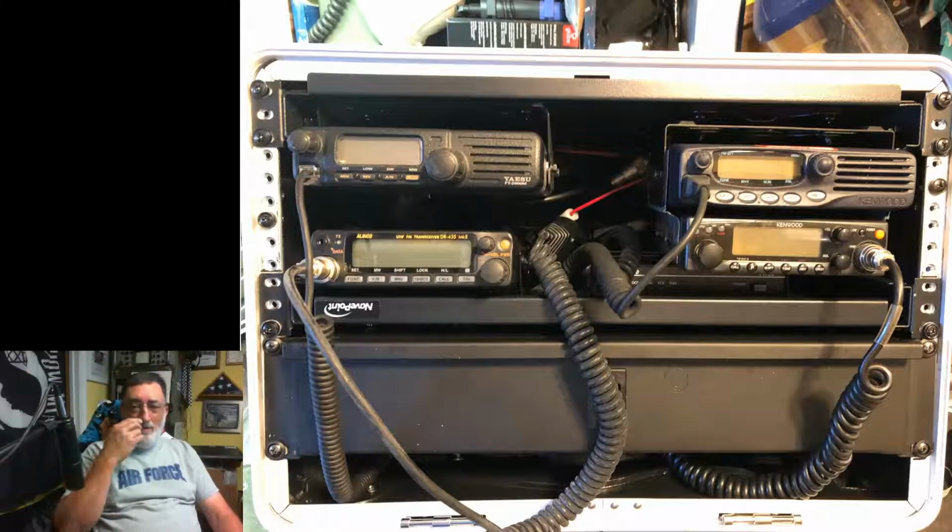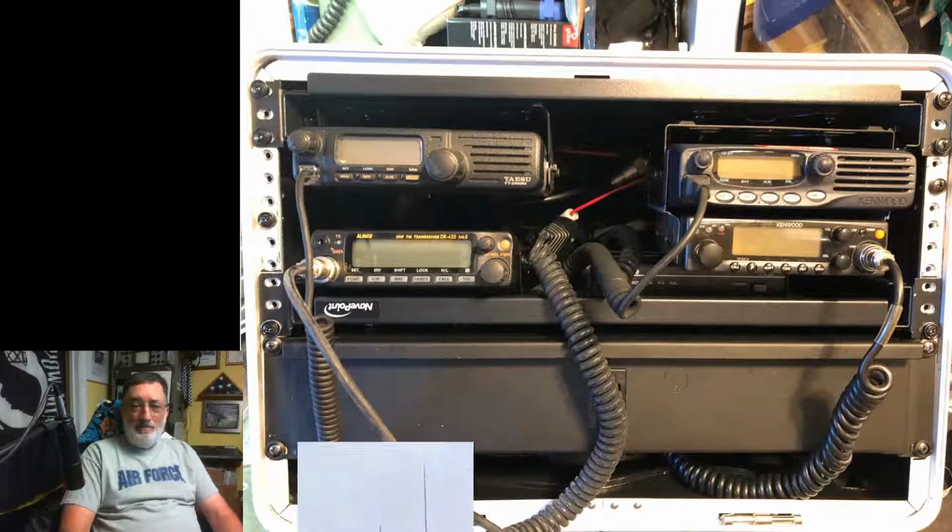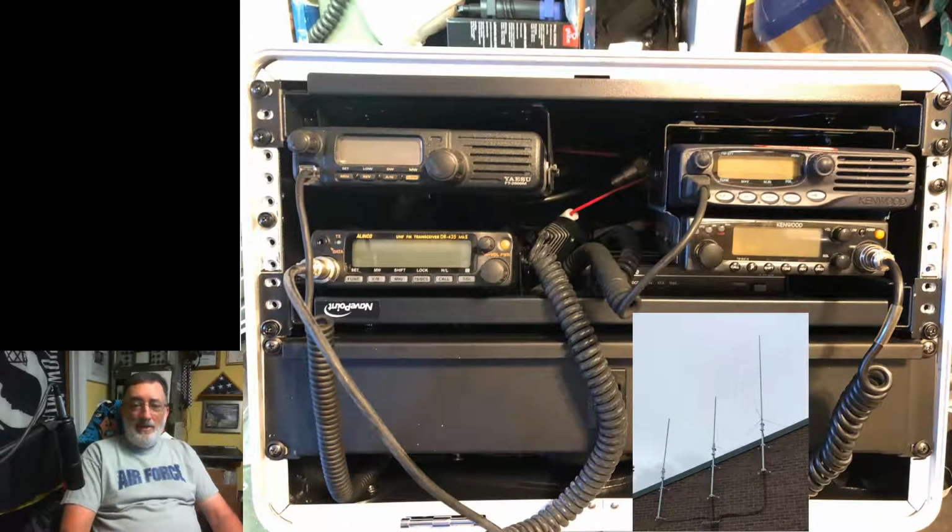This is a front view of the newly assembled EOC kit. The power kit is not pictured. There are 3 antennas on the roof. They're not as high as we like, but they are there, which is an improvement.